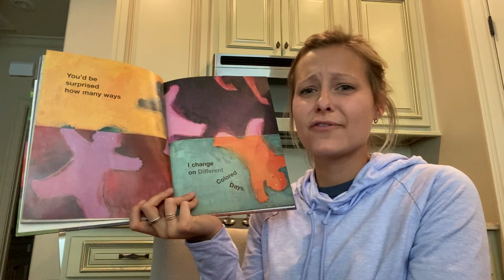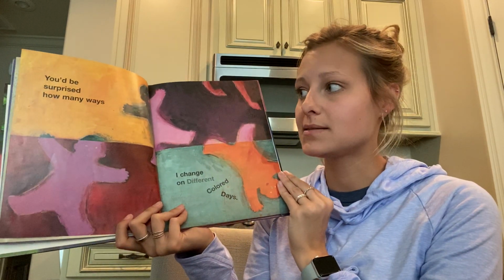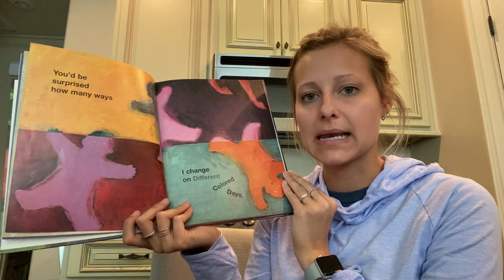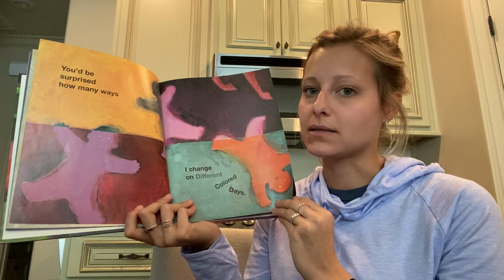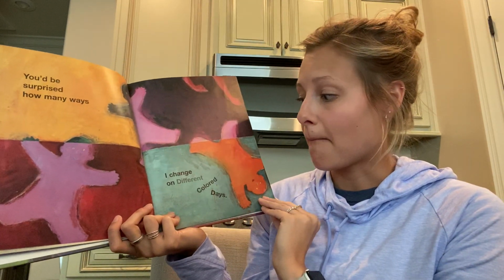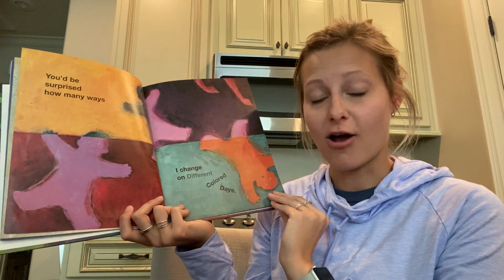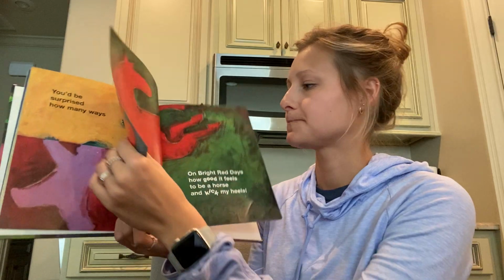So what do you think these different colors are meaning? Based on looking at the illustrations and looking at the faces, looking at the words, thinking about meaning, I think we can pretty well guess that we're talking about feelings. So you'd be surprised how many ways my emotions change on different colored days. You could put that in there, that makes sense.